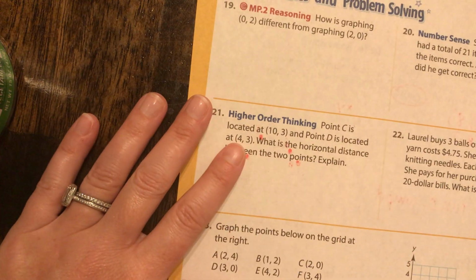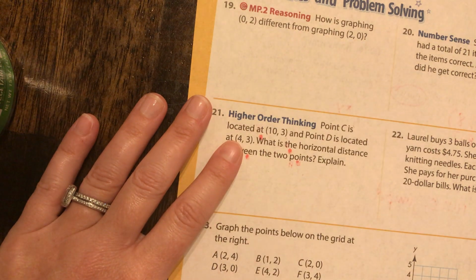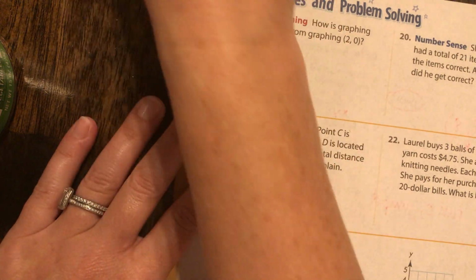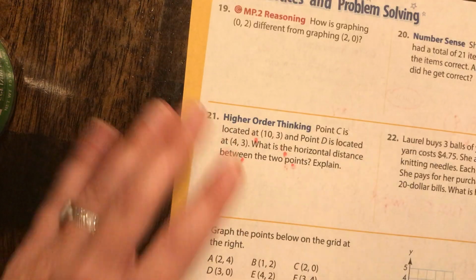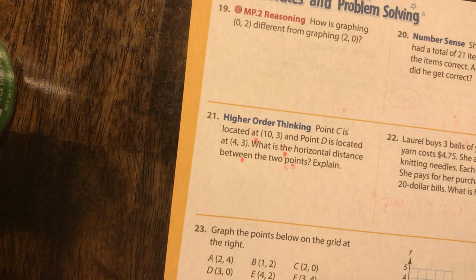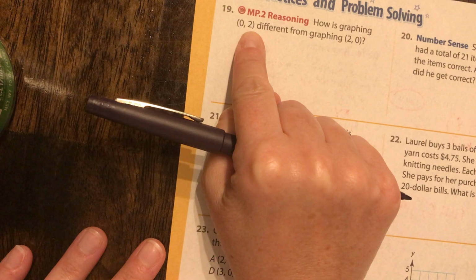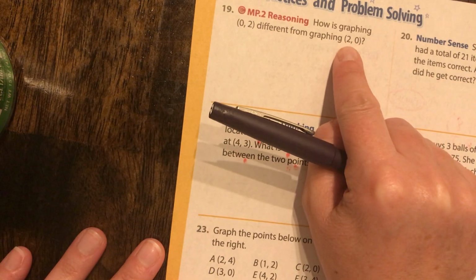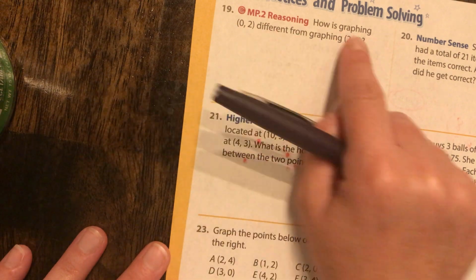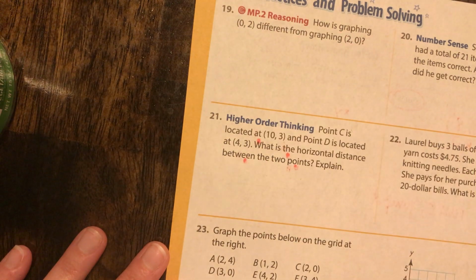So how is graphing (0, 2) different from graphing (2, 0)? Well, that's easy. One is run 0, jump 2, one is run 2, jump 0. Okay?